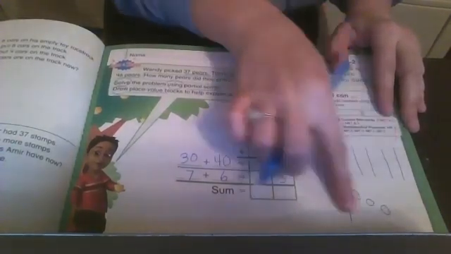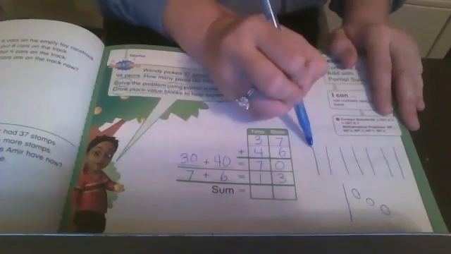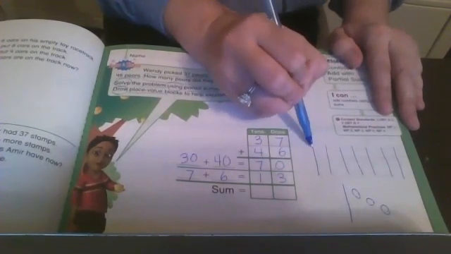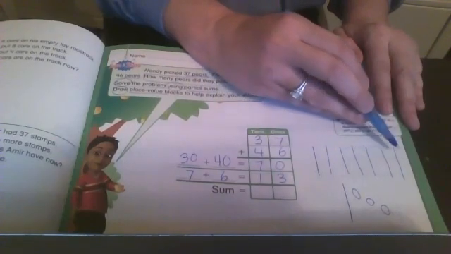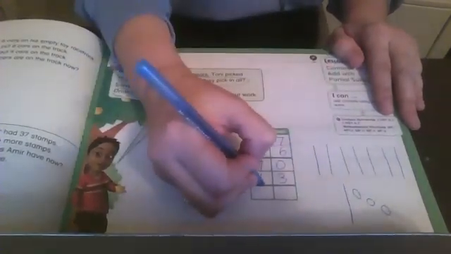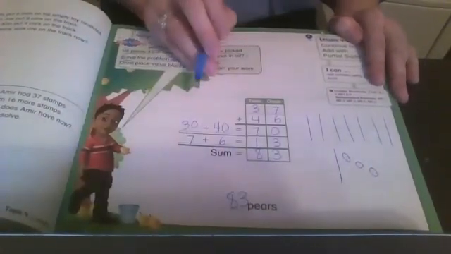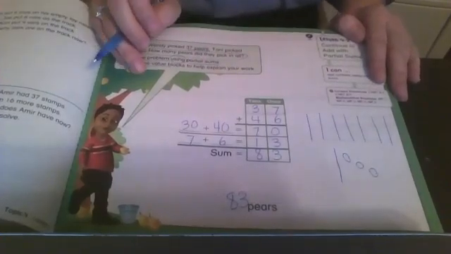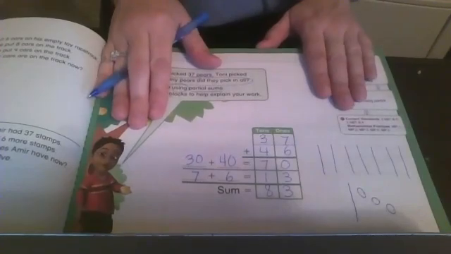Okay, and now I'm going to count those all up to find my sum. So we can count by tens with the rods. Here we go. 10, 20, 30, 40, 50, 60, 70, 80, 81, 82, 83. 83 is my total. Okay, so at the bottom, I'm going to go ahead and fill in that there were 83 pairs altogether. Okay, all right, so that is our review of partial sums.